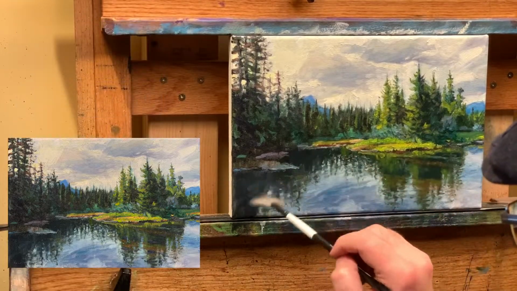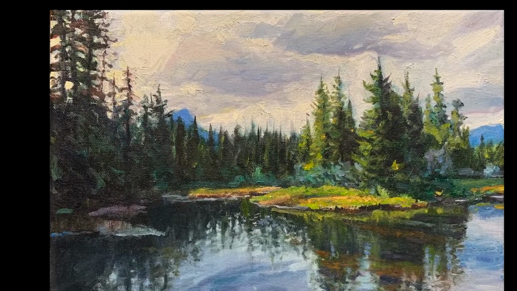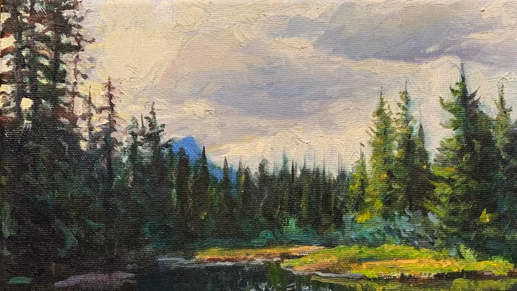So it's important to really stand back and really see it as wholly as possible. Don't just let yourself get too microscoped in. And just a little zoom in for you to see the texture and the brush strokes that I was talking about earlier.